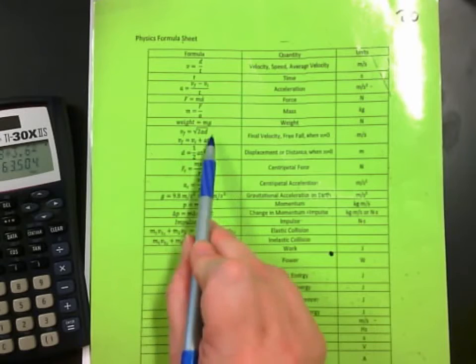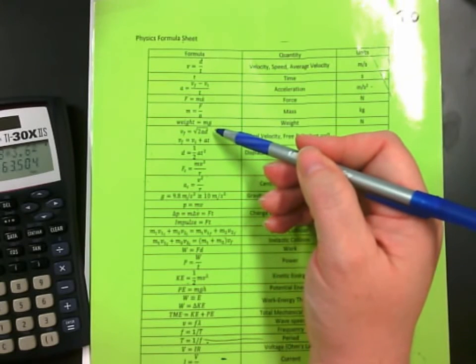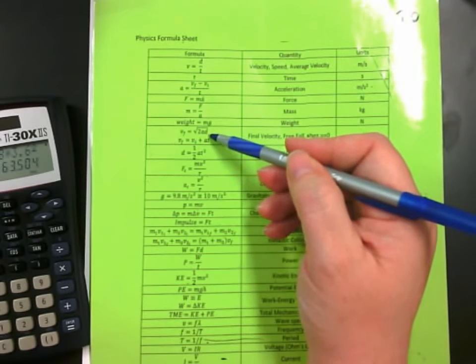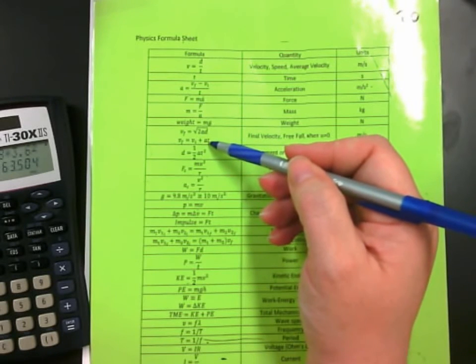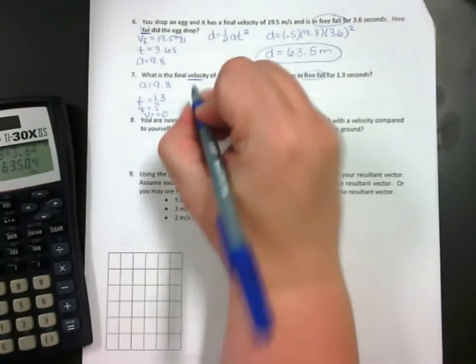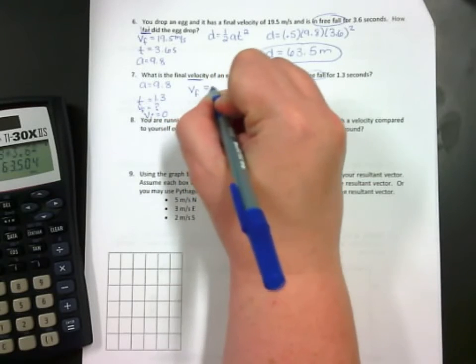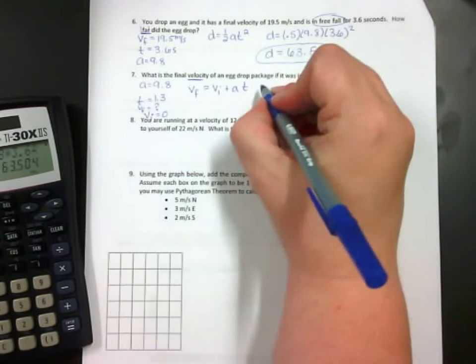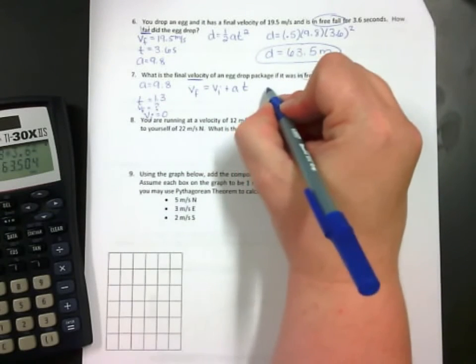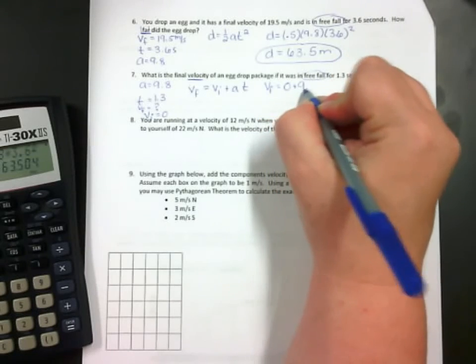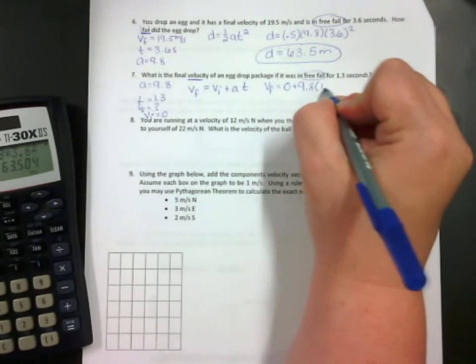All right, so I have two formulas to choose from. Now I can look at them, see which variables I have. I wasn't given a distance, but I was given an acceleration, I was given a time. So I'm able to use this second formula. So vf equals vi plus a times t. Substitute. vf equals 0 plus 9.8 times 1.3.